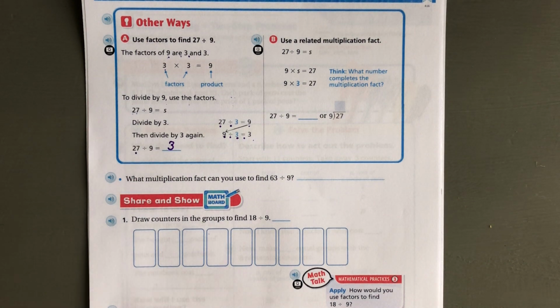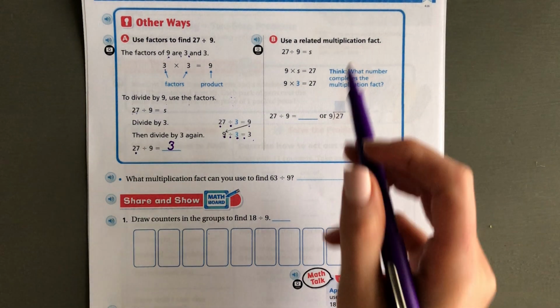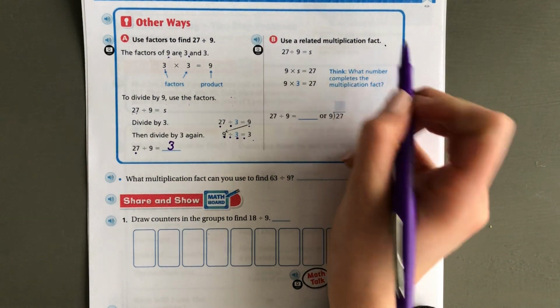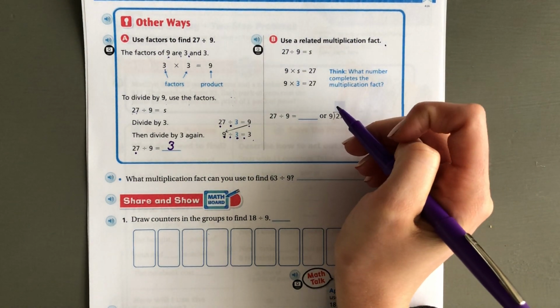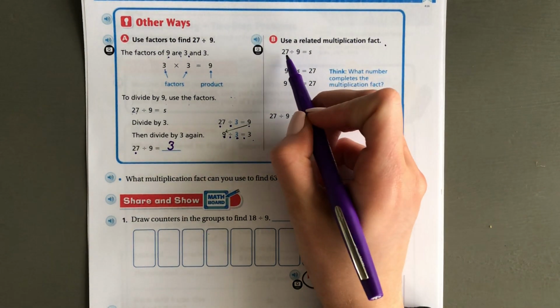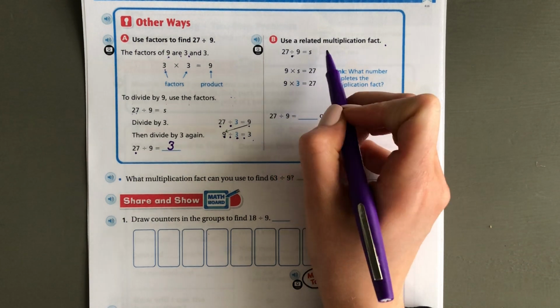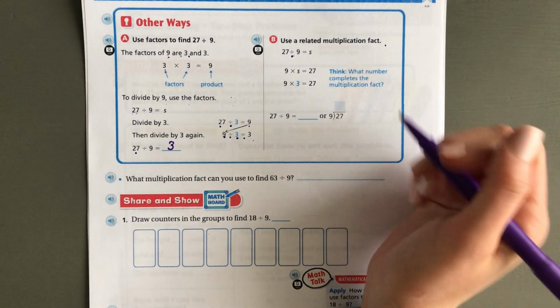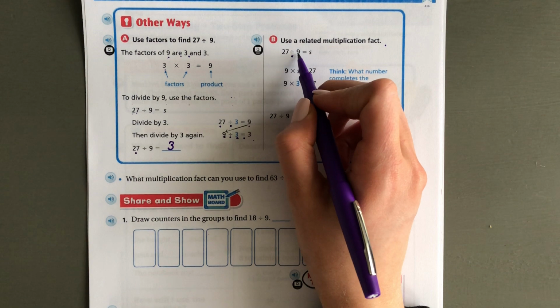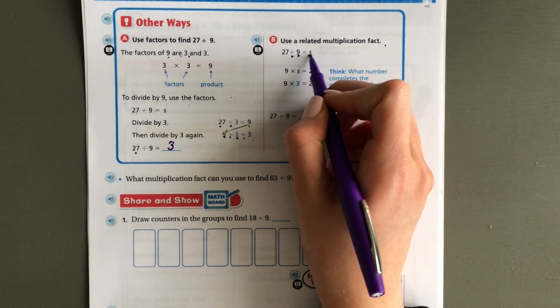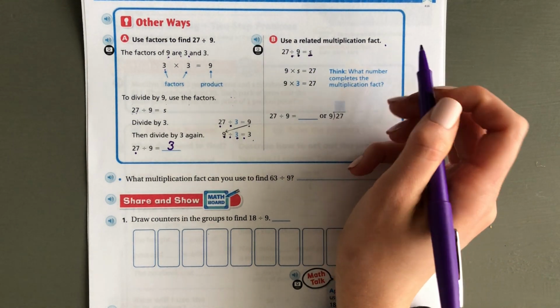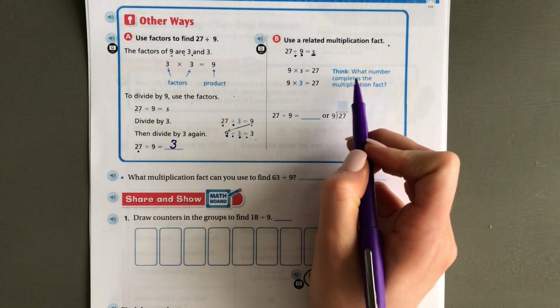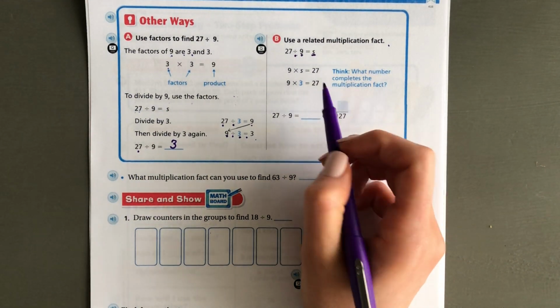Let's look closer at this way. Use a related multiplication fact. So here it's saying 27 divided by 9 equals some number. So we can think 9 times some number is going to give us 27. So you want to think, what number completes the multiplication fact?